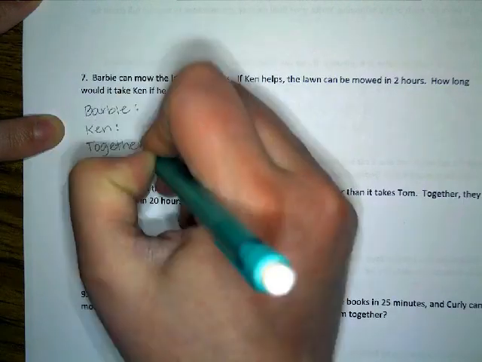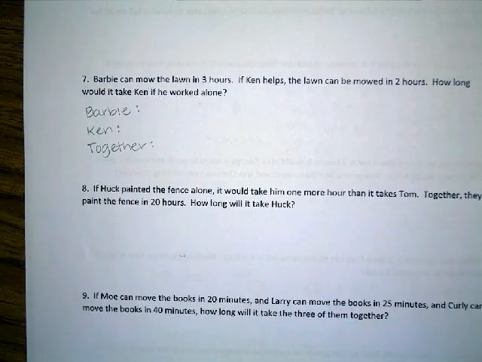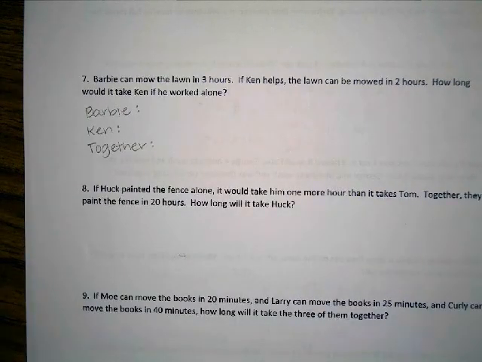So this one's phrased a little bit differently, because in most of these problems the together part is what we're looking for. It's what we're solving. That is not the case in this problem.